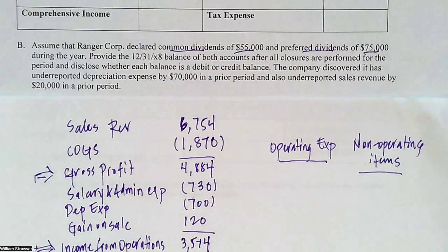And it says also that the company discovered it had underreported depreciation expense by $70,000 in a prior period, and also underreported sales revenue by $20,000 in a prior period.